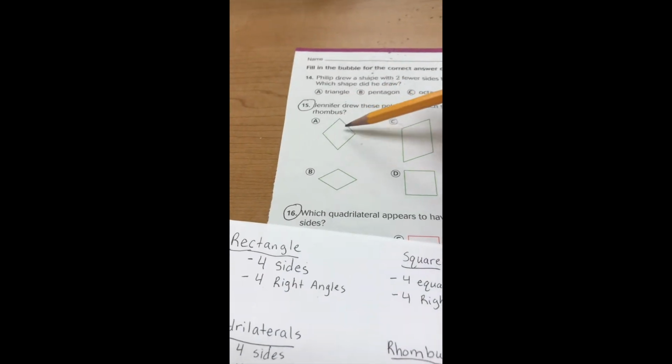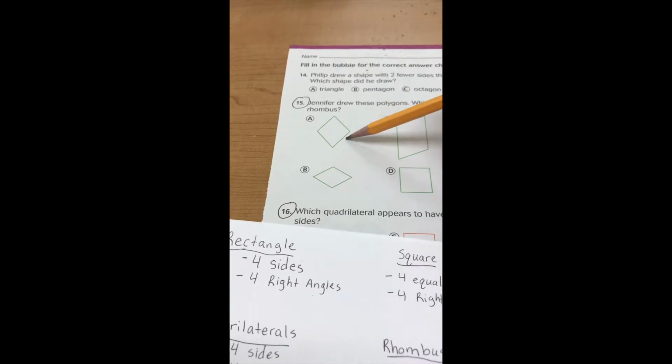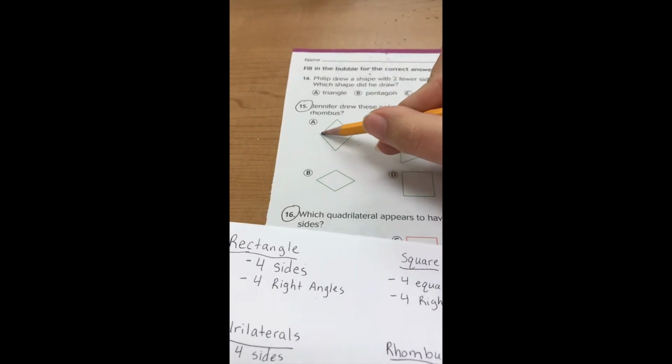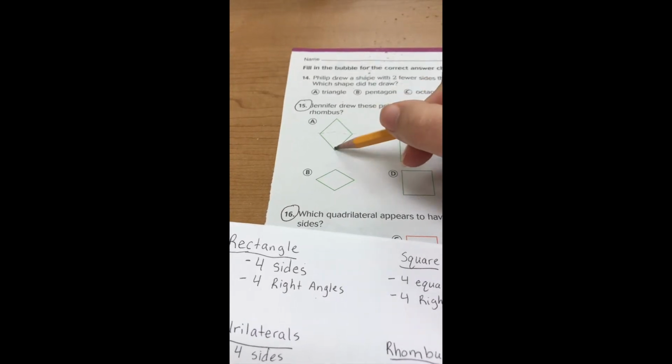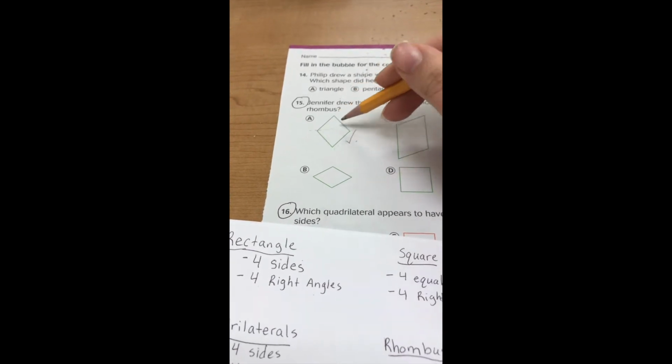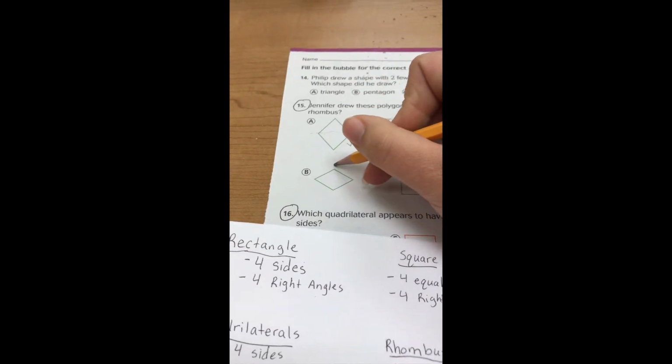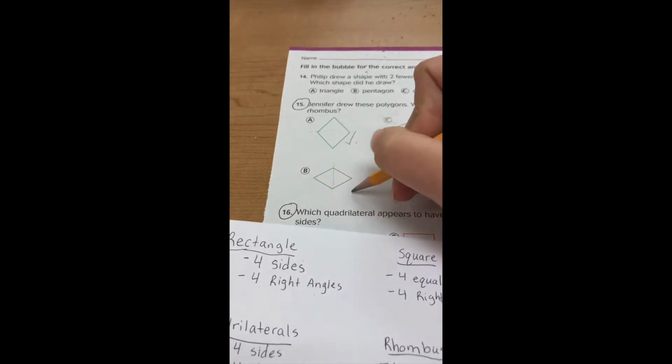So this has 4 equal sides. All the sides are the same length. And you could tell because if you were to fold this in half, it would be the same. And you could fold this in half and it would be the same. So this is a rhombus because all the sides are the same length. Same here. You could fold it this way and they would be the same. So this is also a rhombus.